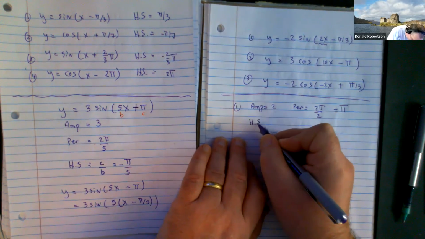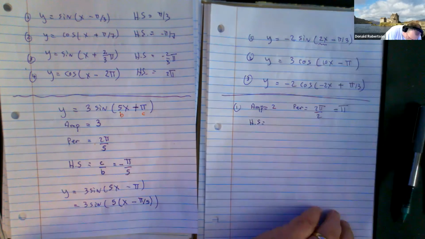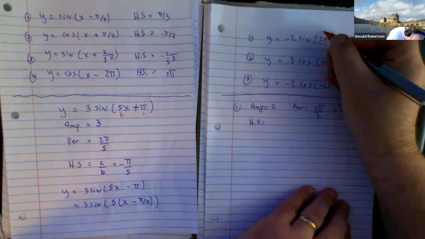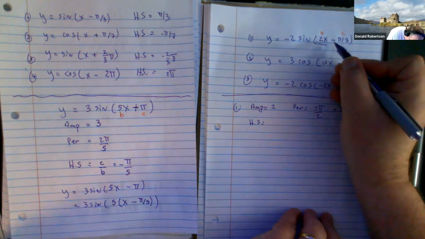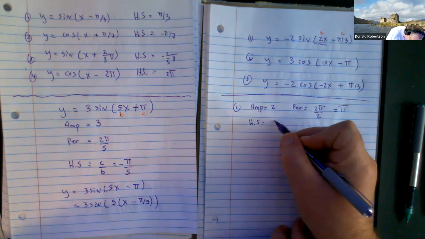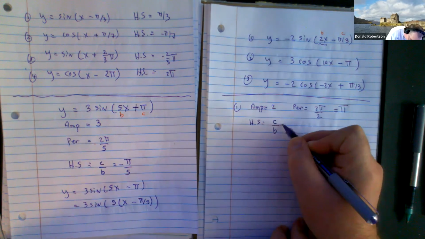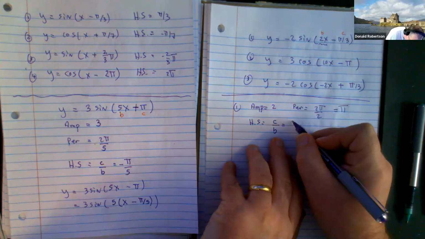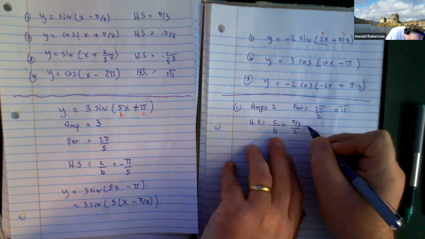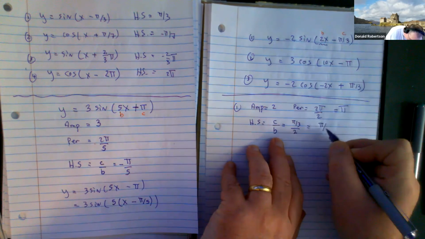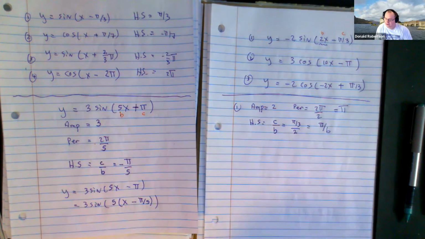The horizontal shift, you've got to remember to call that B and call that C. So the horizontal shift in this case is positive, C divided by B, which is pi upon 3 divided by 2. I don't have time, but can you trust me, on a calculator, you get pi upon 6.